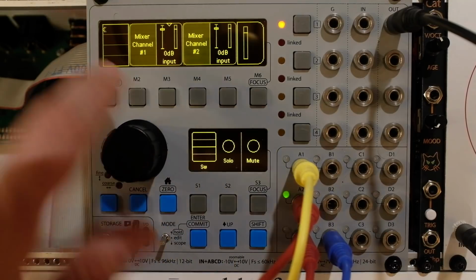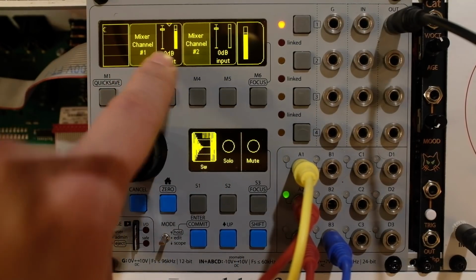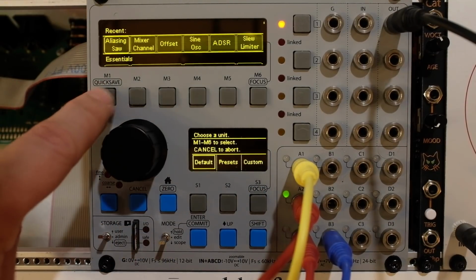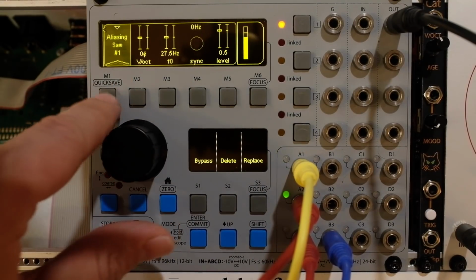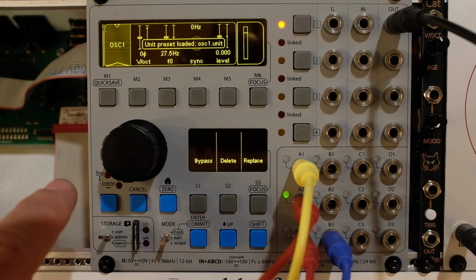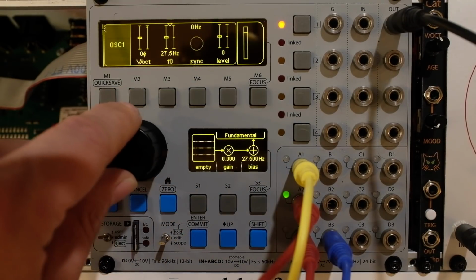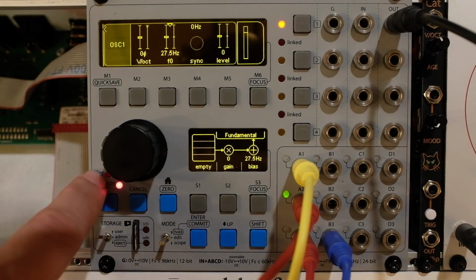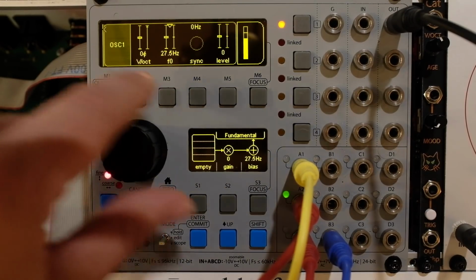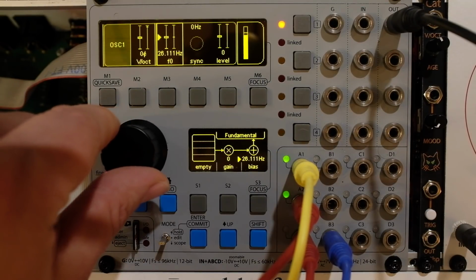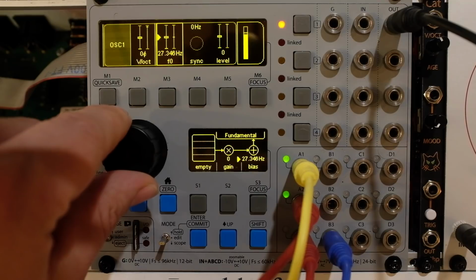So there's my oscillator 1 coming in there. In this one, I'm going to do the same thing, and I'm going to load the same preset. But I'm going to detune this second oscillator slightly. So I'm going to go to Fine. I'm going to select this. So now we have a slightly detuned oscillator.